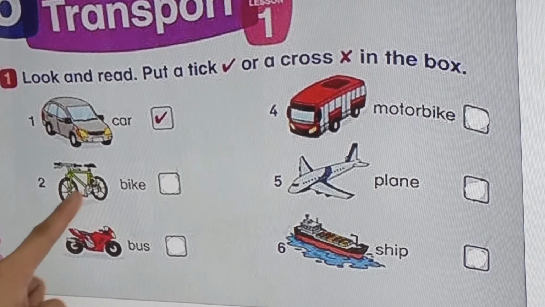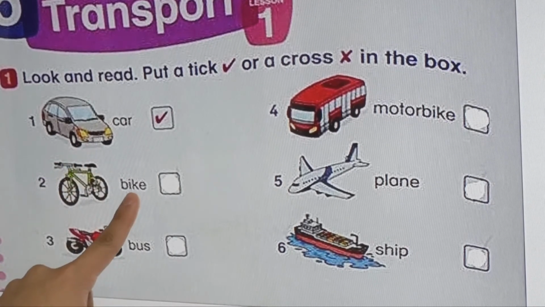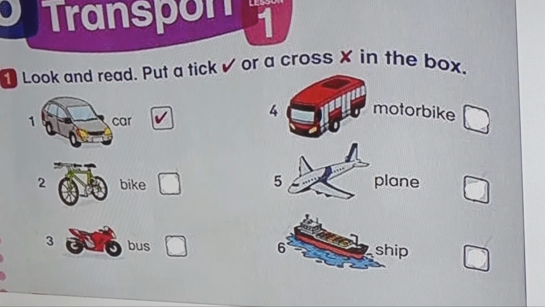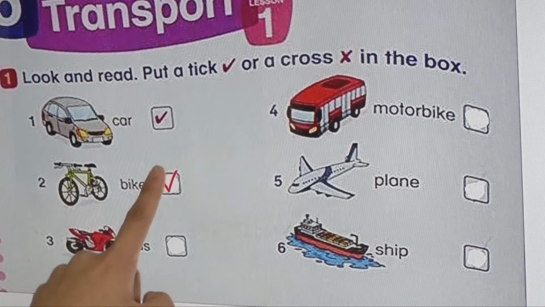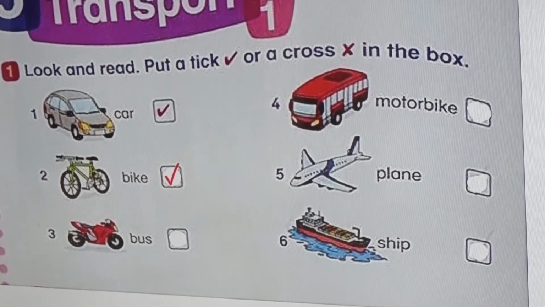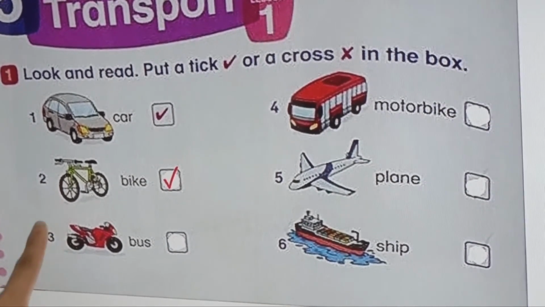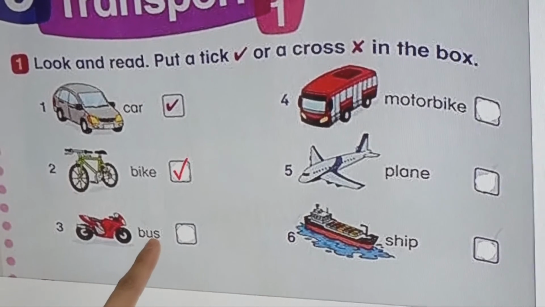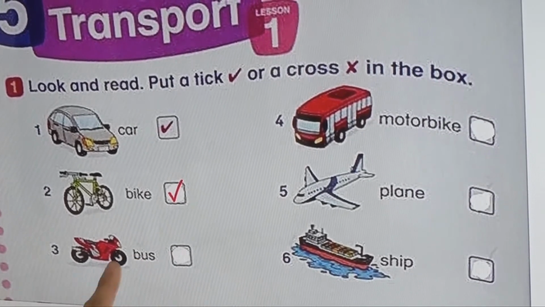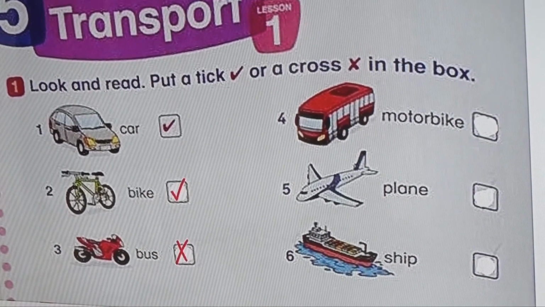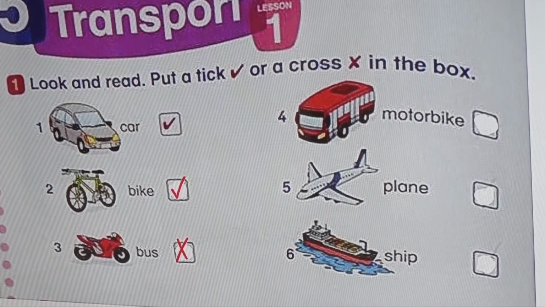Question number 2. We will look. Now let's read. Bike. Is this a bike? Yes, that's why we put a tick. Now can you put a tick on yours? Alright, number 3. We look. Now we read. Bus. Is this a bus? No, it is not. That's why we put a cross. Now, can you please put a cross on your book too?